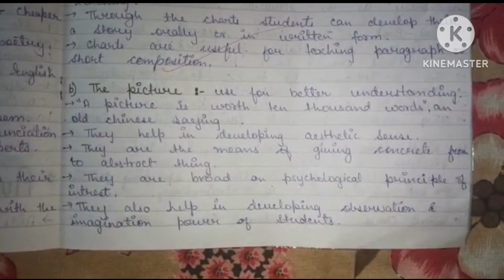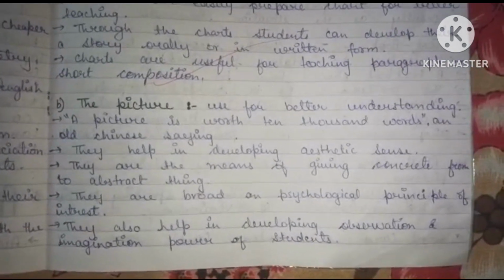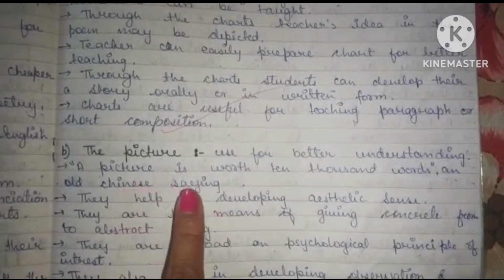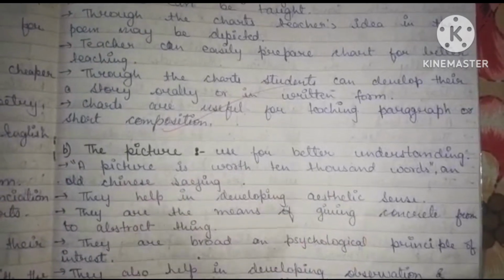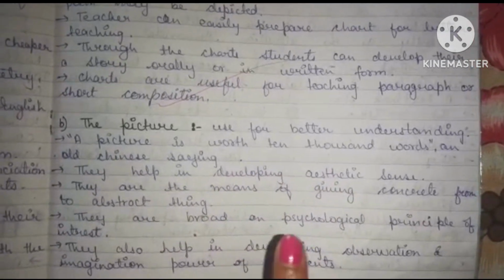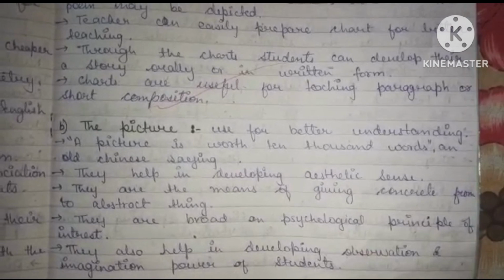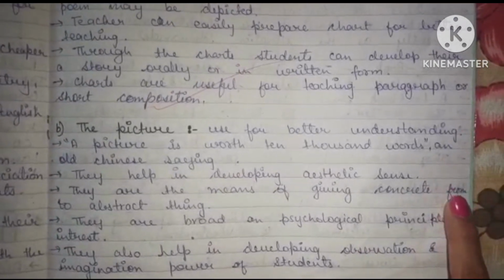Then we have pictures. So pictures are used for better understanding. As there is an old Chinese saying which says a picture is worth 10,000 words. So they also help in developing aesthetic sense. They are the means of giving concrete form to abstract things. So please correct it. It's form, not from.